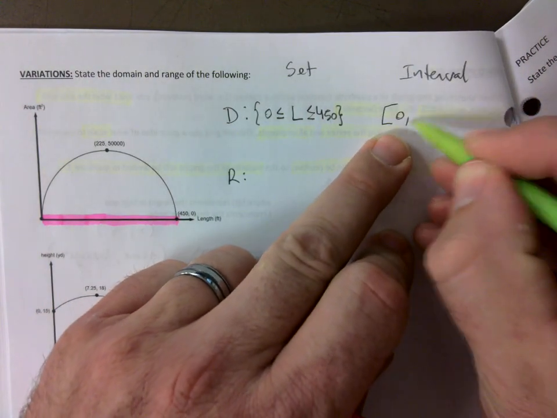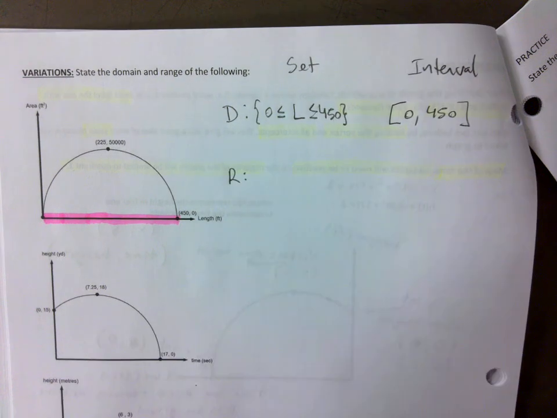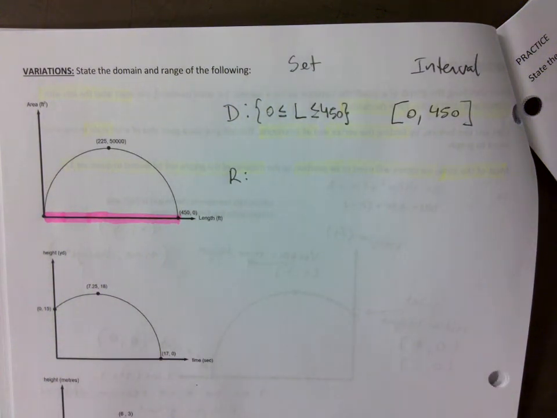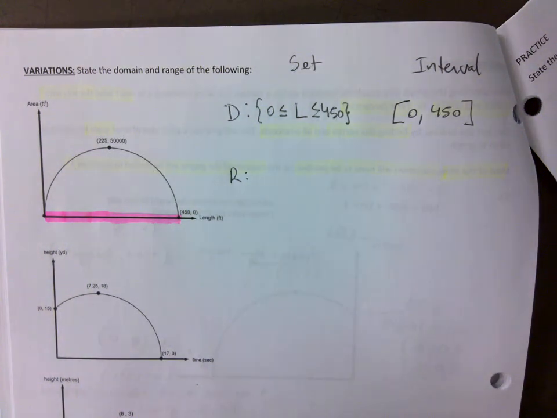Let's do the interval right away. I love interval. So much easier. You don't have to put any letters in there. You don't have to worry about that. You just go 0 to 450, done.